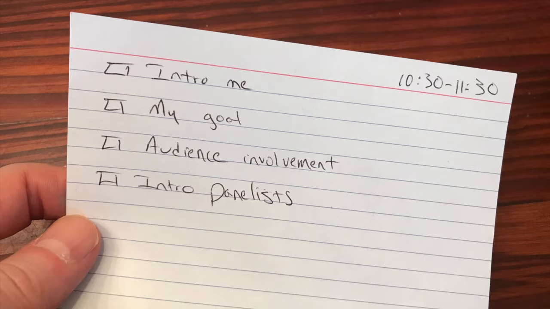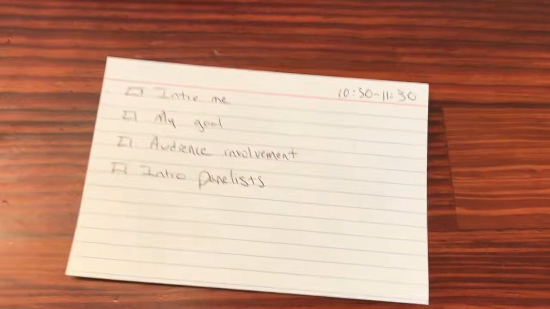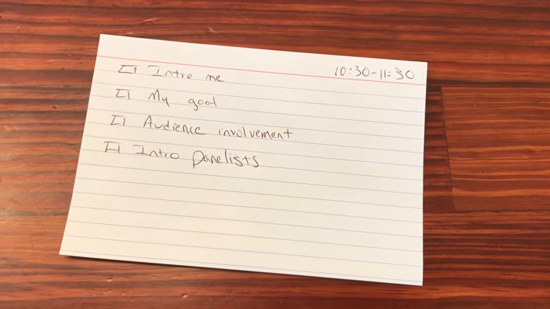The next is really short introductions of each panelist, because I believe it's the moderator's job to introduce the panelists. Once you say, panelists, please introduce yourself, 20 minutes of the panel goes away, goes poof, as the panelists give you their entire life story, from the moment they were born up until the moment they walked onto your stage.